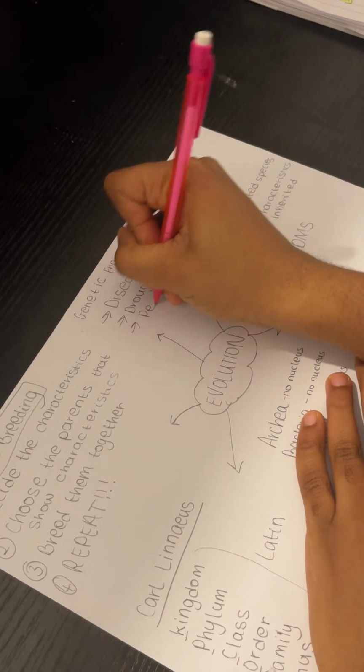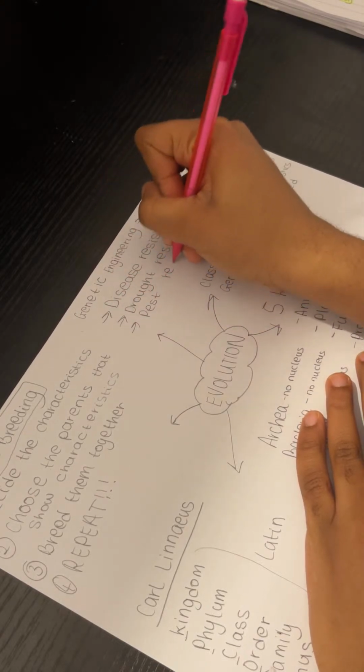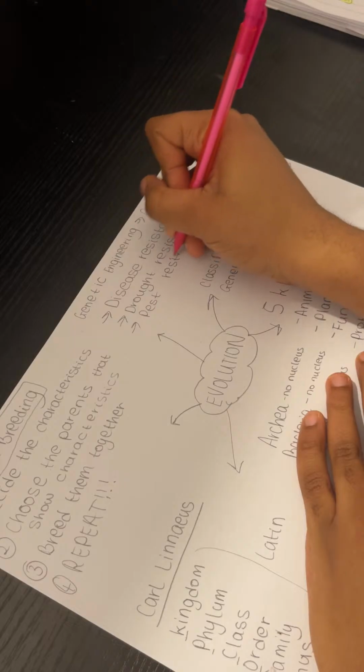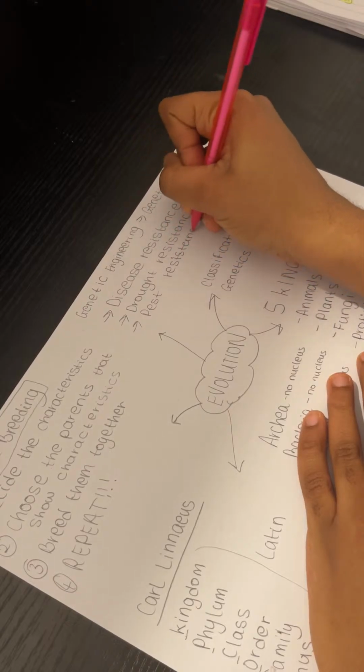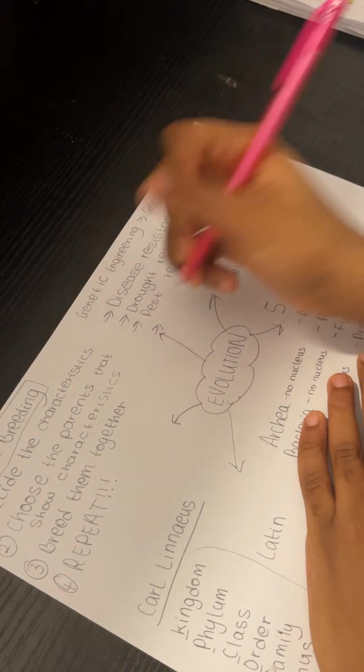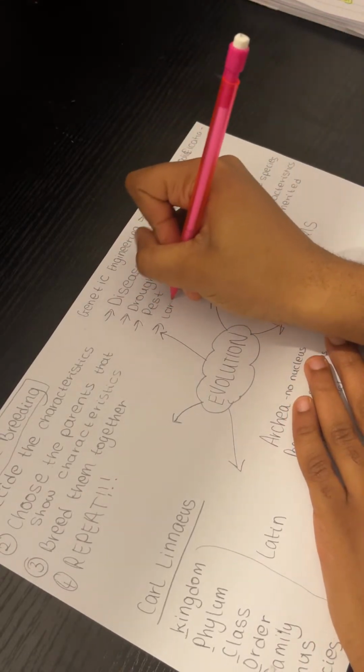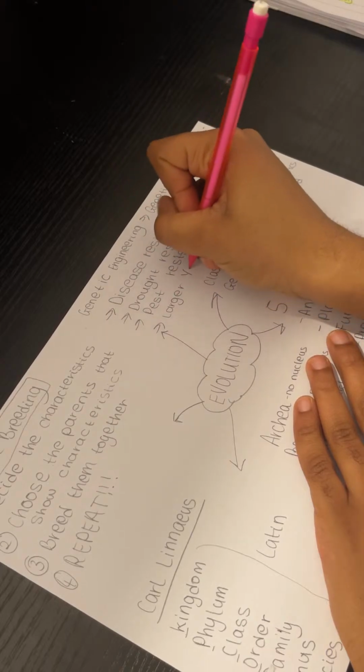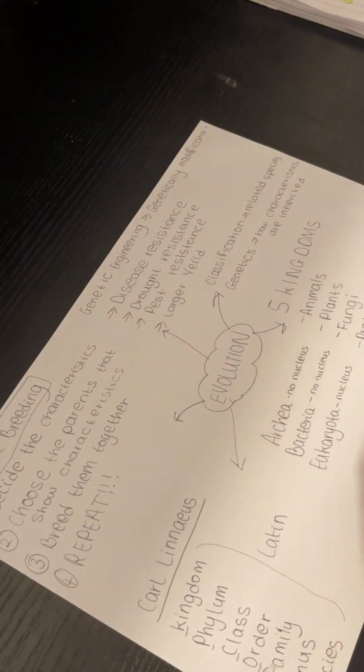So pest resistance. And last thing would be producing larger yield. So larger yield will do. And then things they could do as well is herbicide resistance. I think that's enough.